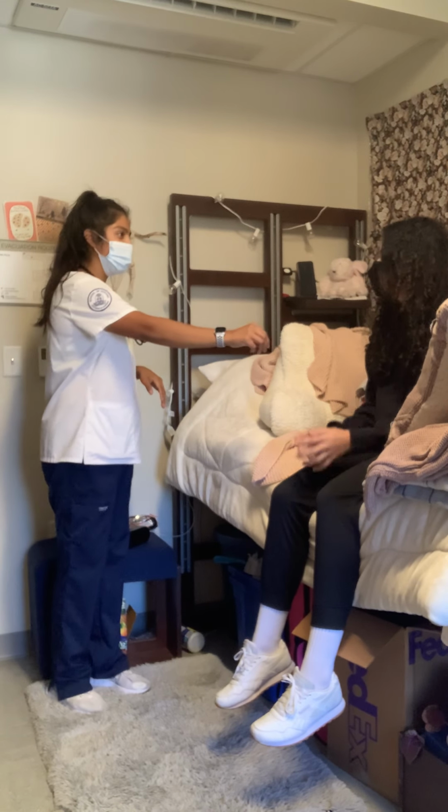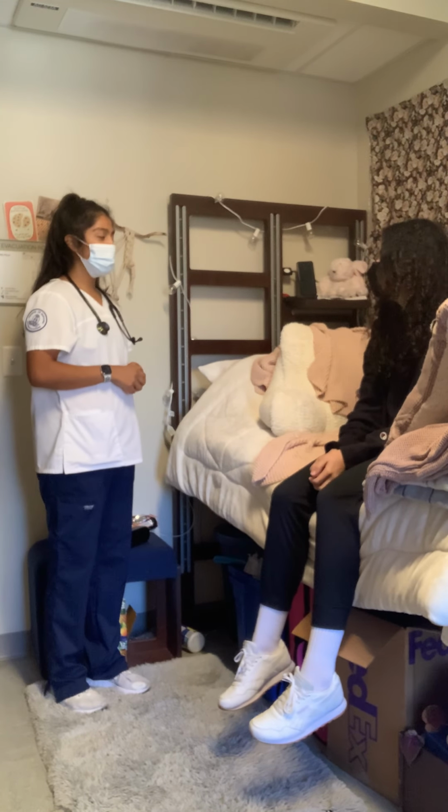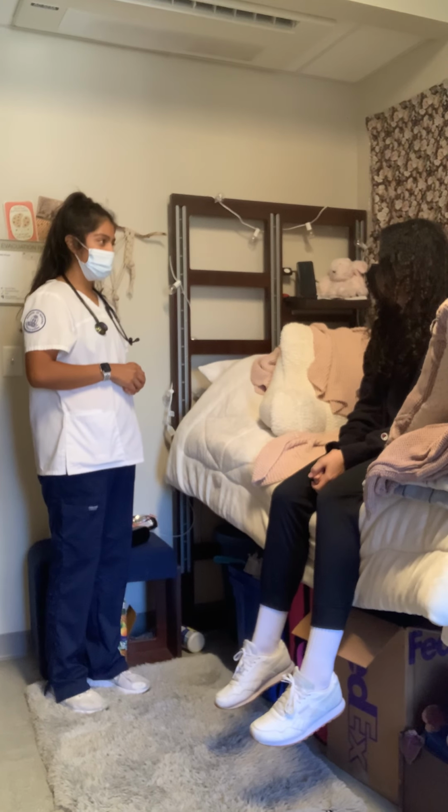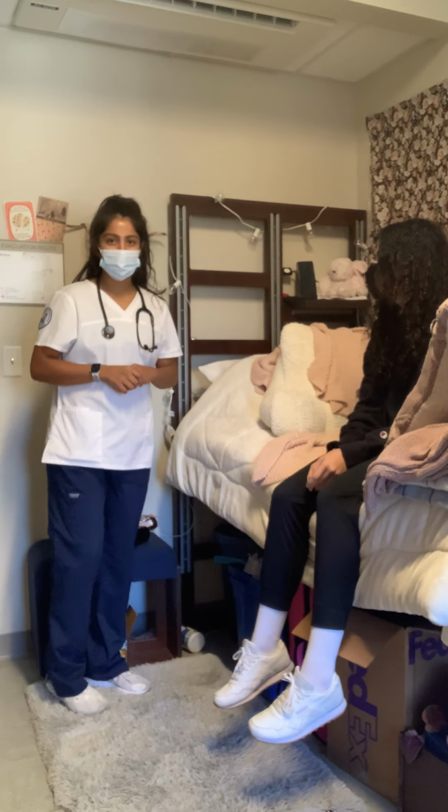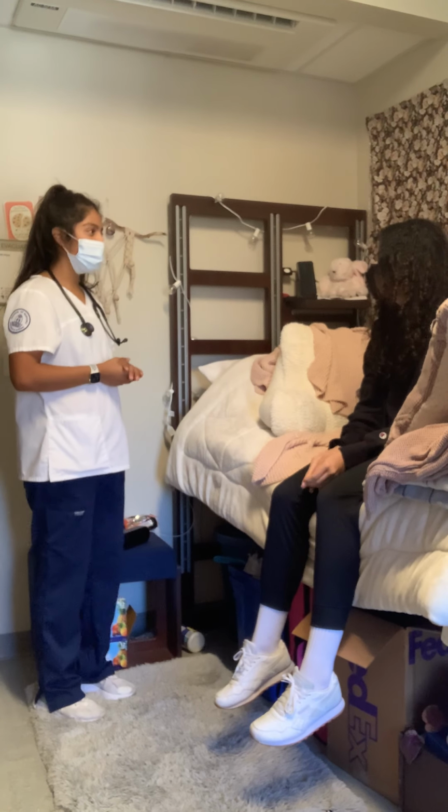I'm going to give you this gown to put on. You can tie it in the back. Do you feel comfortable in terms of privacy and temperature of this room? Yes, ma'am. Patient is comfortable and prepared for the exam. I'm just going to start off by asking a few questions, okay?